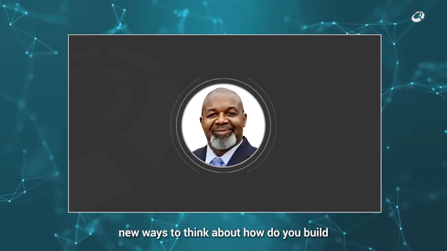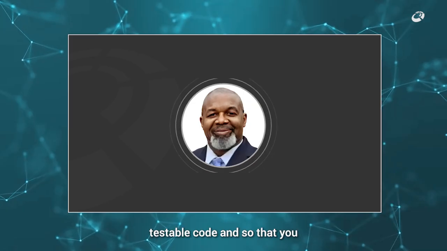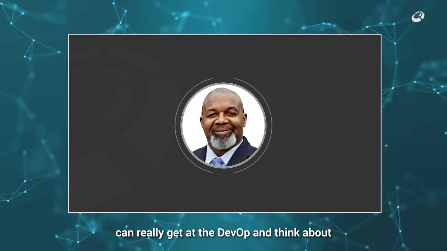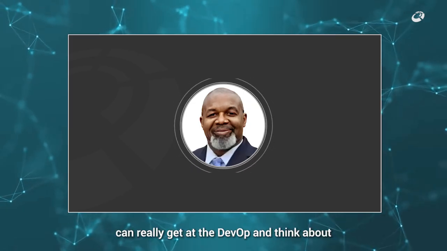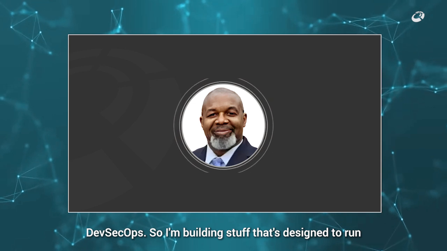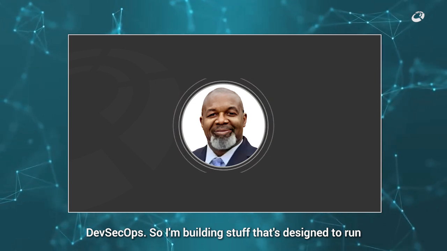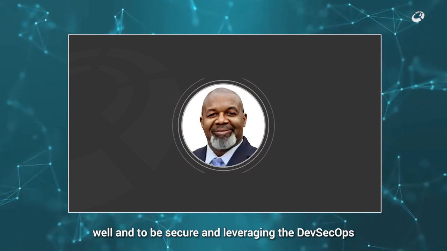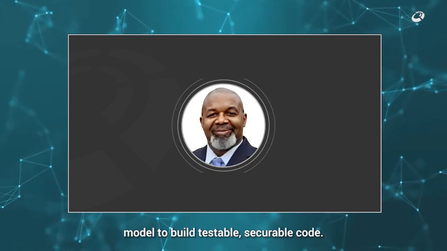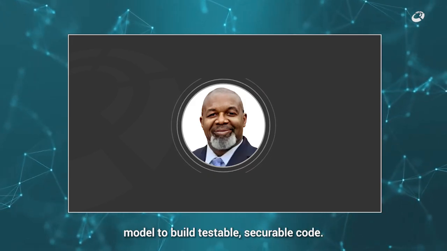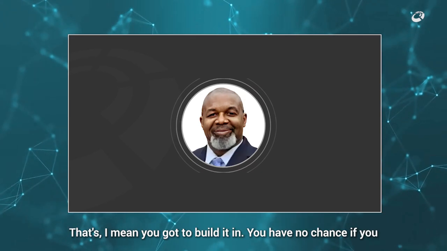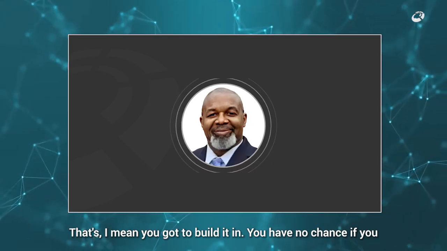And we're leveraging new ways to think about how do you build testable code, so that you can really get at the DevOps and think about DevSecOps. So I'm building stuff that's designed to run well and to be secure, and leveraging the DevSecOps model to build testable, securable code. You got to build it in. You have no chance if you don't do it that way.